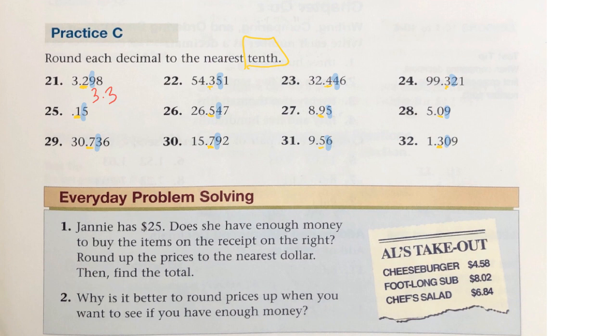The 5 for 22 tells us to up the score, so it becomes 54 and 4/10. The 4 tells us to stay the same for 23, so 32.4. The 2 tells us to stay the same, so 99 and 3/10. The 5 tells us to up the score, so it becomes 2/10 instead of 1/10. The 4 says we stay the same, so 26 and 5/10.